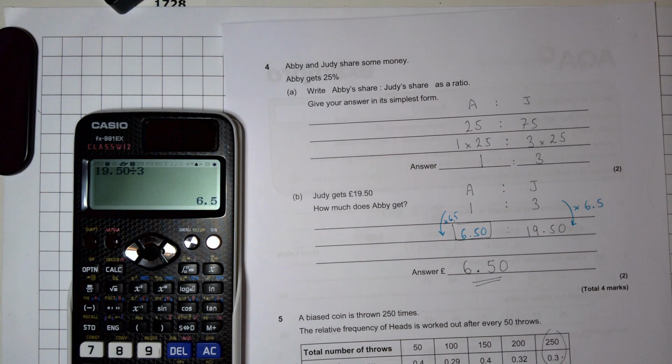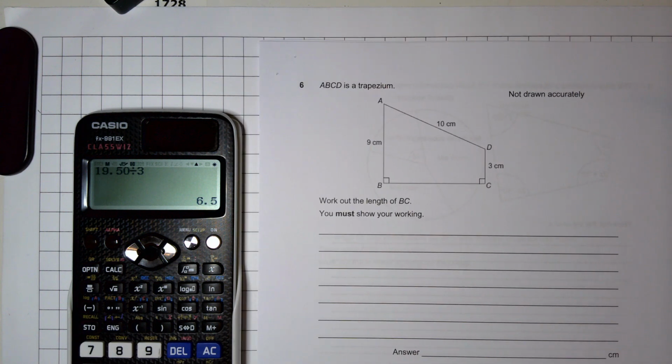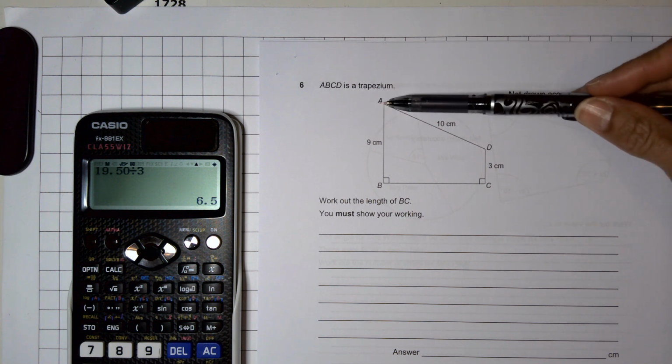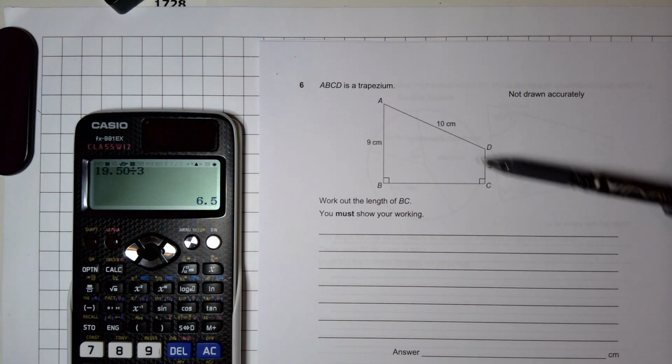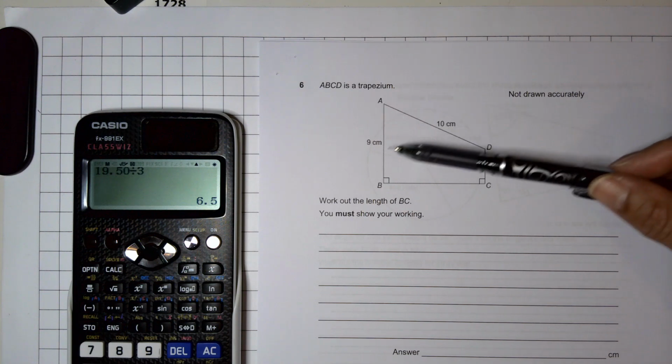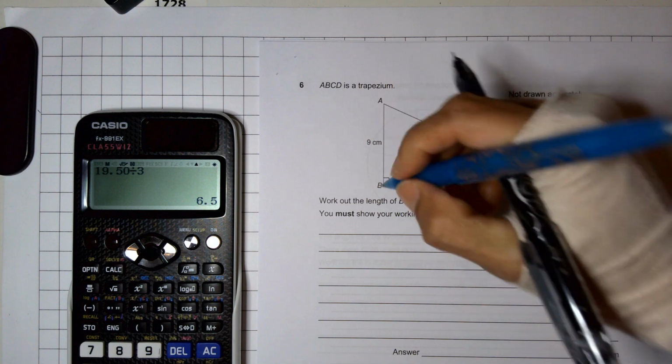Excellent. We're on to question number 6. Question number 6 presents us with ABCD as a figure, and they tell us it's a trapezium, that they've marked right angles. They've told us this side is 3 centimeters, that long side there is 10, and this one over here is 9. Work out the length of BC. So they want us to work out that length there.